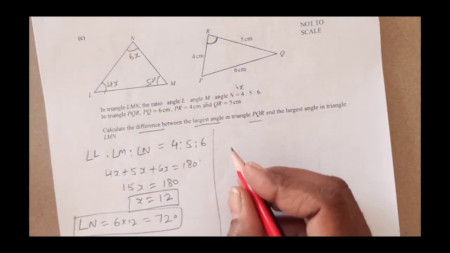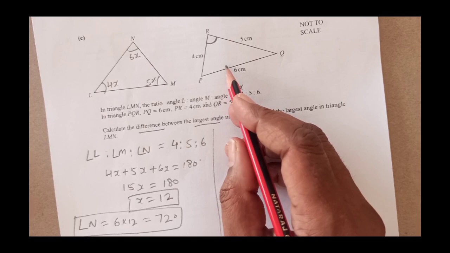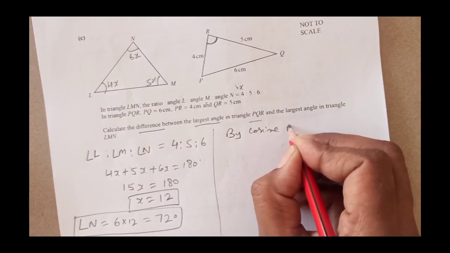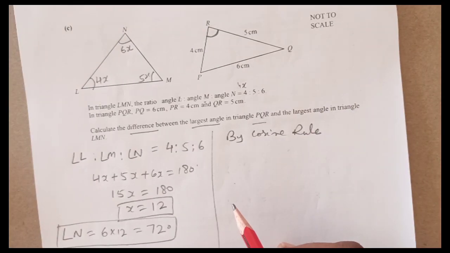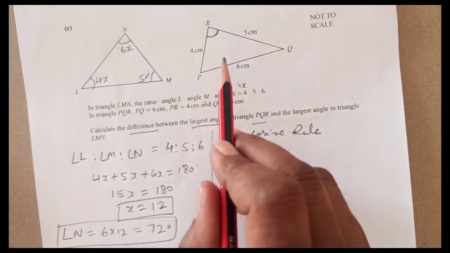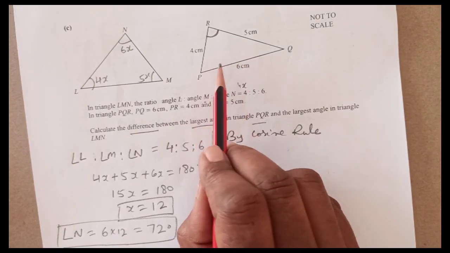Now in this triangle we will use the cosine rule. We are having here PQ.